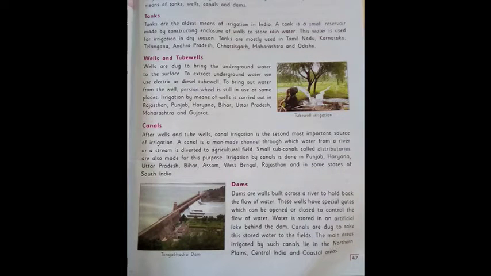Wells are made to bring the underground water to the surface, and to bring out the underground water we use different means such as electric or diesel tube wells and the Persian wheel. Irrigation by means of wells is mostly done in Rajasthan, Punjab, Haryana, Bihar, Uttar Pradesh, and Maharashtra.